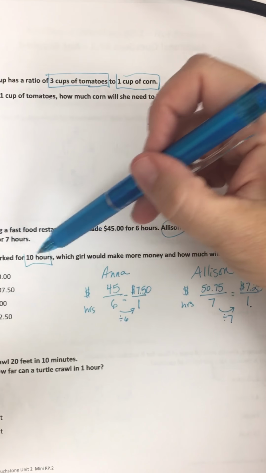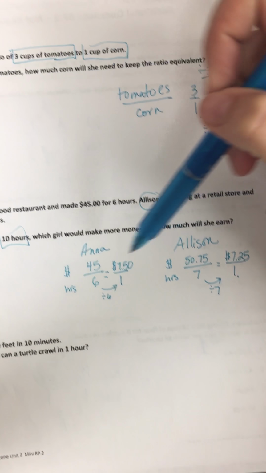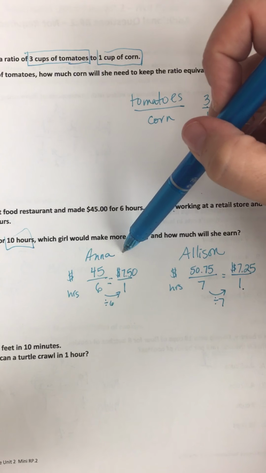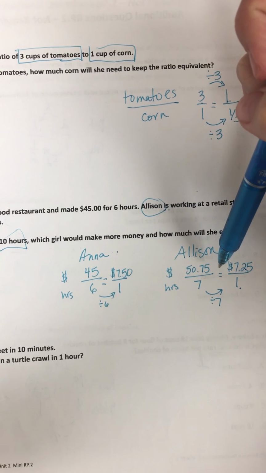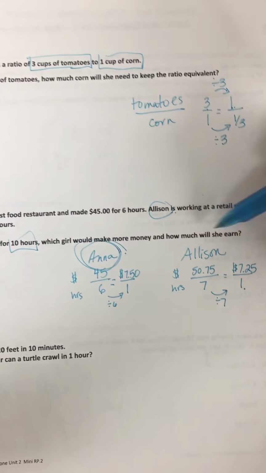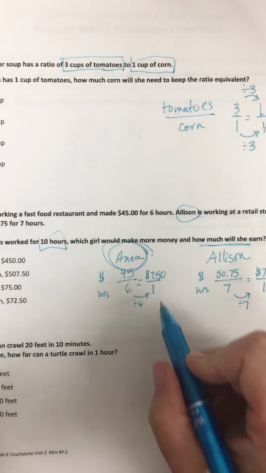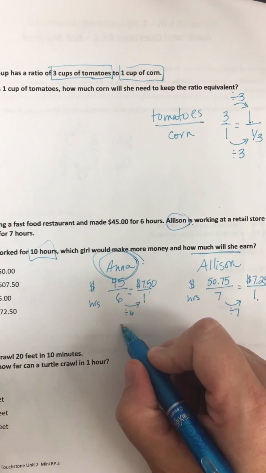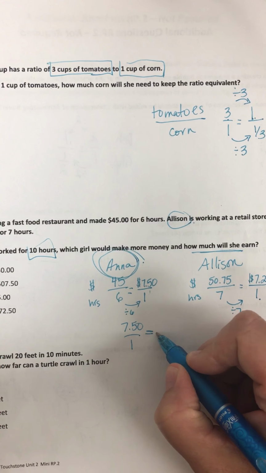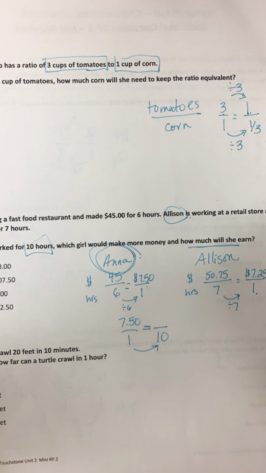So let's go back to our question. If both girls work 10 hours, which girl would make more money and how much will she earn? Well, who's making more to start off with? Let's think about that. Anna's making more. So in the long run, if they both work 10 hours, who's going to end up with more money? It's going to be Anna. But that doesn't answer my question because it says how much will she earn? So I need to take this unit rate of $7.50 over 1, and I am going to make an equivalent ratio to show my 10 hours and how much she'll make.